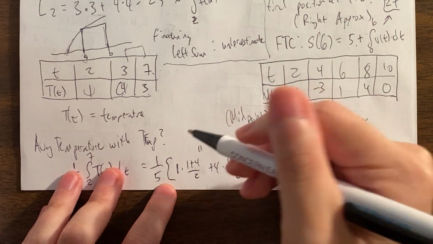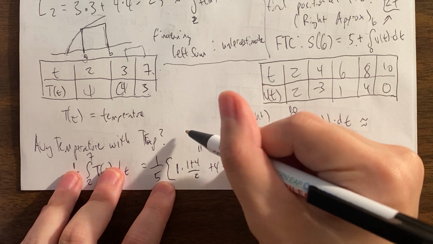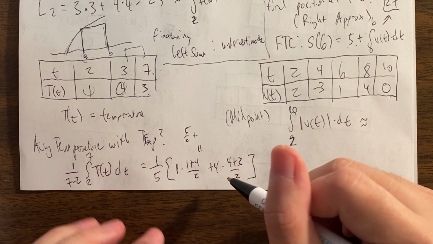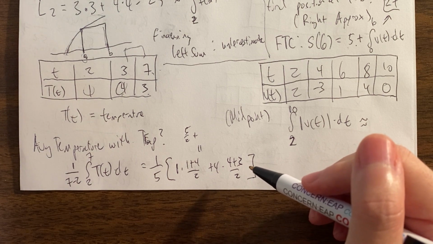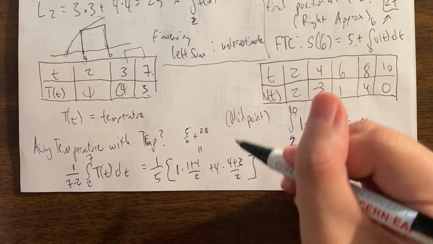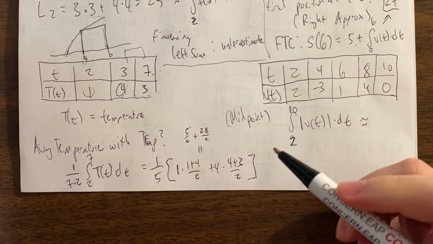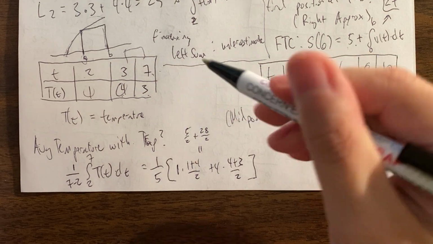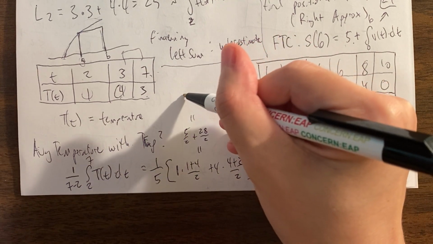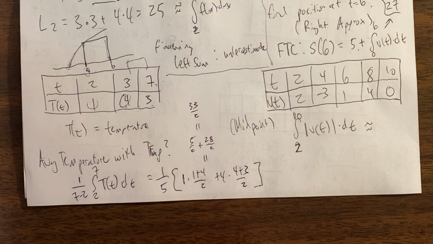So it looks like it's going to be 5 halves plus, let's not actually cancel these out because we need to treat it as a fraction. So it looks like it's going to be 7 times 4 is 28 over 2. And then finally, 5 halves plus 28 halves is 33 halves. Hopefully you can see what I'm writing here.